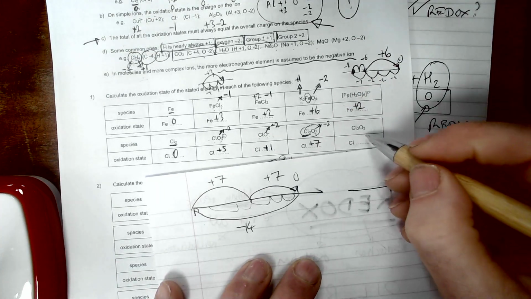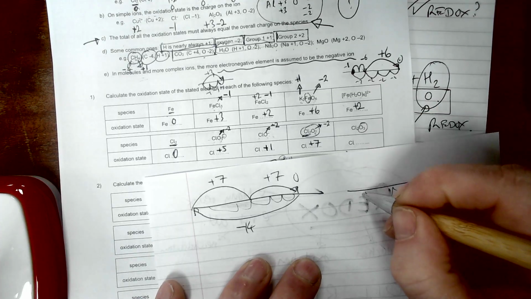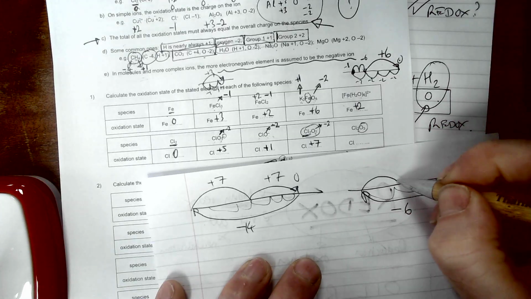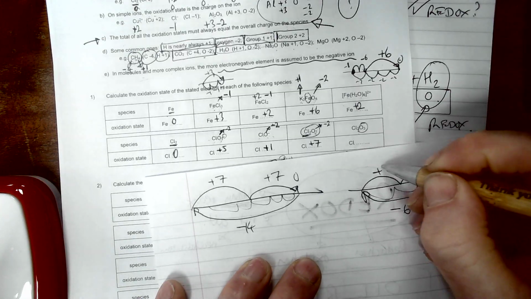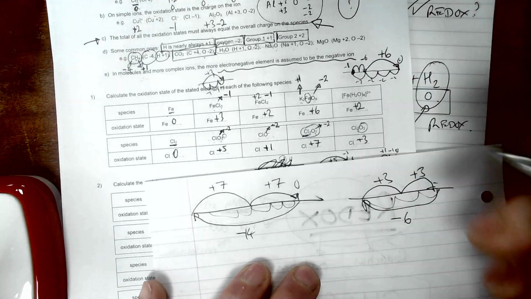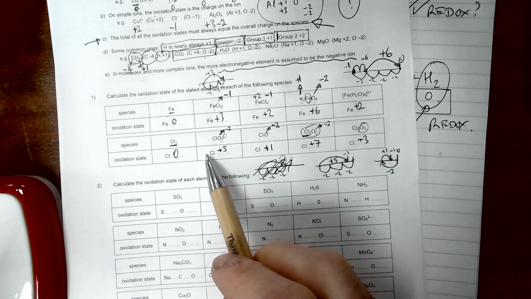Cl2O3, there's my number line. I've got 3 oxygens. -2, -4, -6, so that takes me down to -6, and I've got 2 chlorines to take me back to 0. Each of these must be +3. All right, +3.